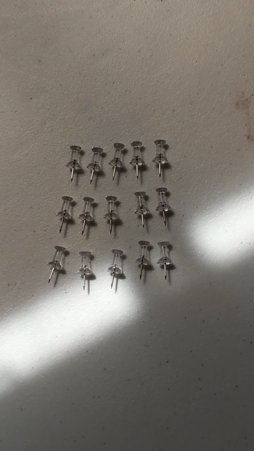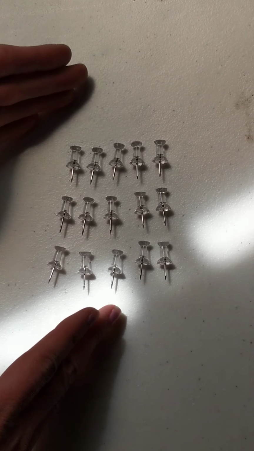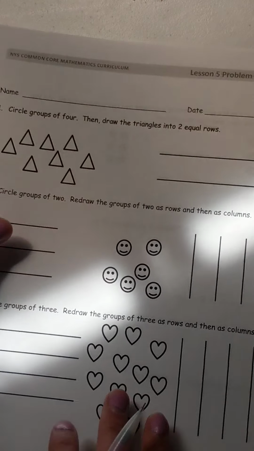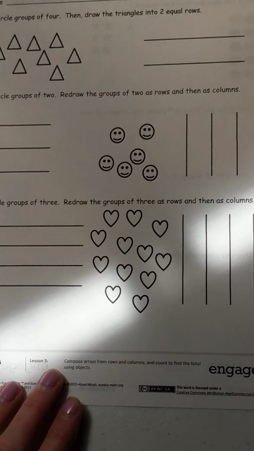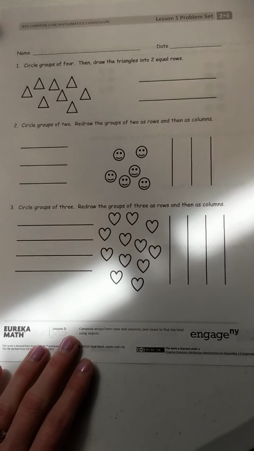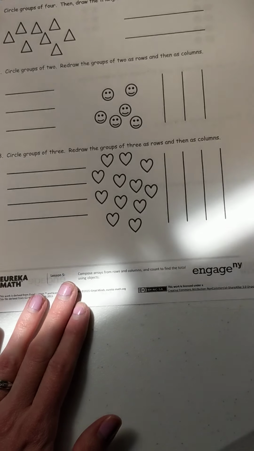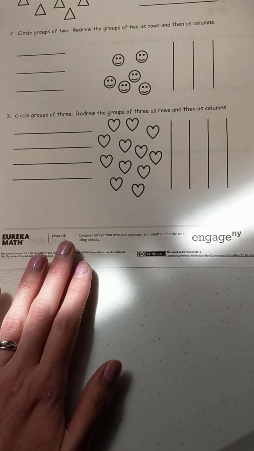Okay, so when you're working on rearranging your objects today, just think of this video, think of how I lined them up, but instead of actually taking real objects, you're going to be drawing them, okay? So this is what it will look like on your paper. Let me zoom out just a little bit. I'm going to show you number 3. Sorry, the lighting's funny today.